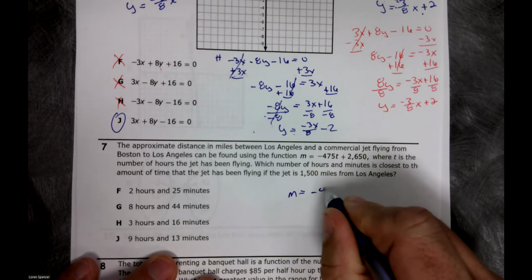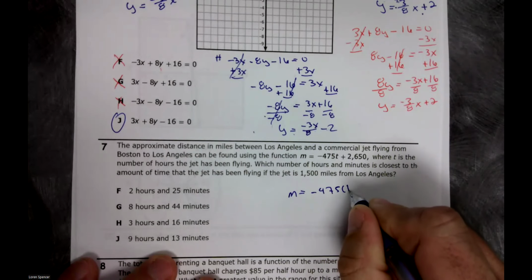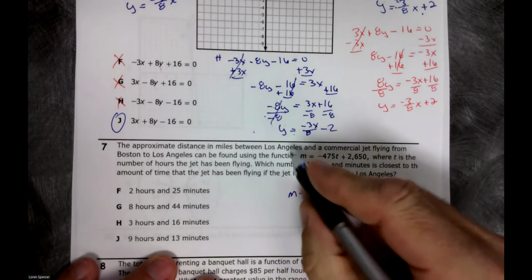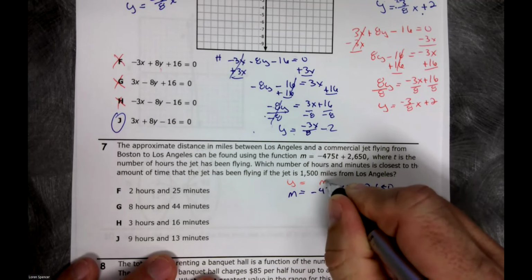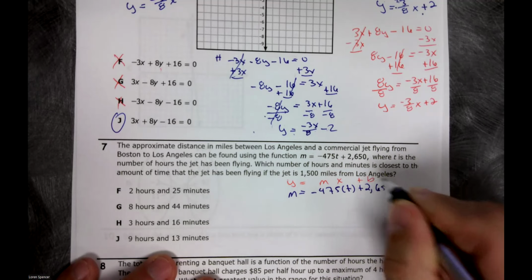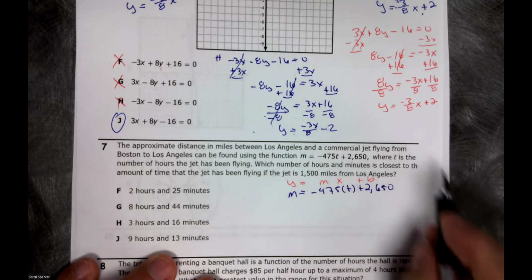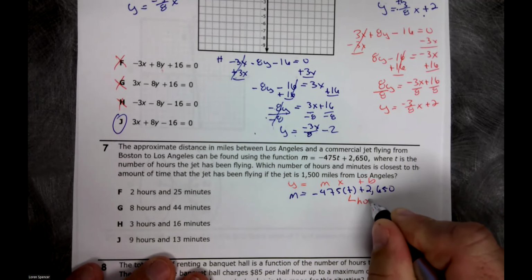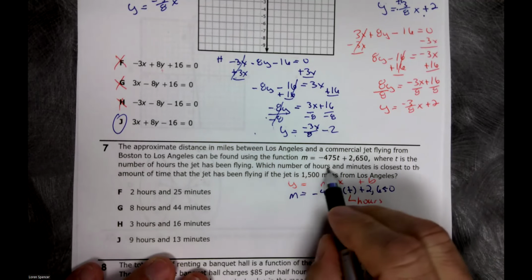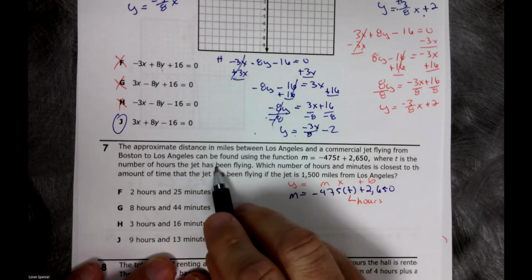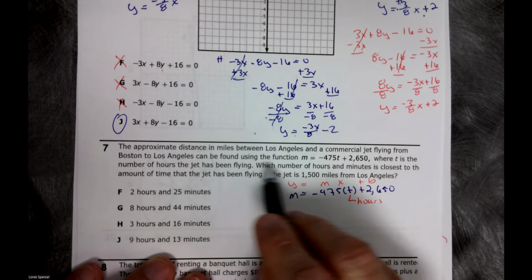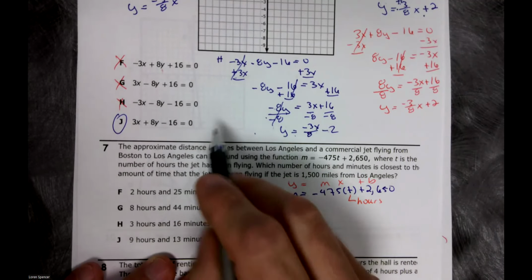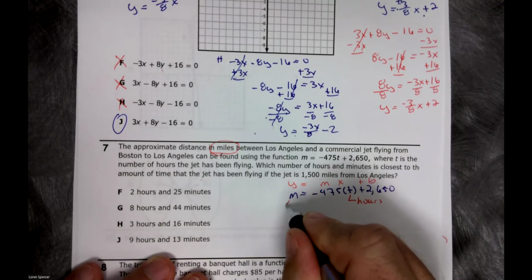M equals negative 475t plus 2,650. And really, this is y equals mx plus b. But they told us t is the number of hours, so this is hours, and so the approximate distance in miles, and this is miles.